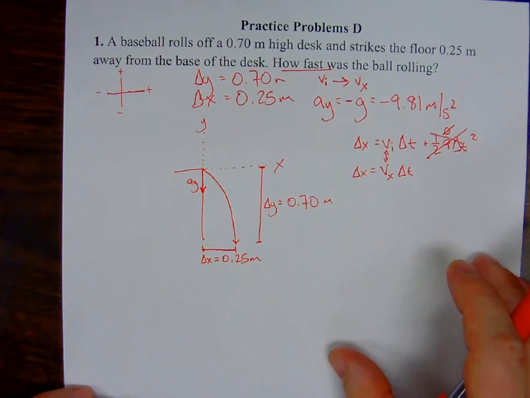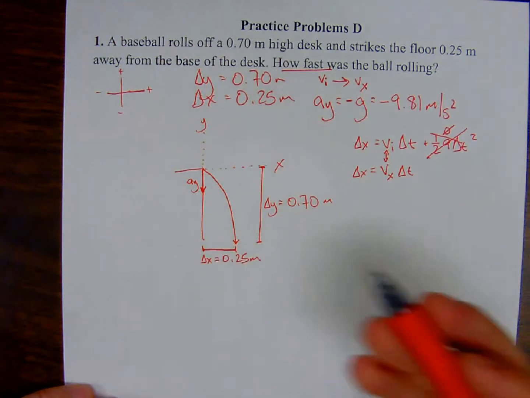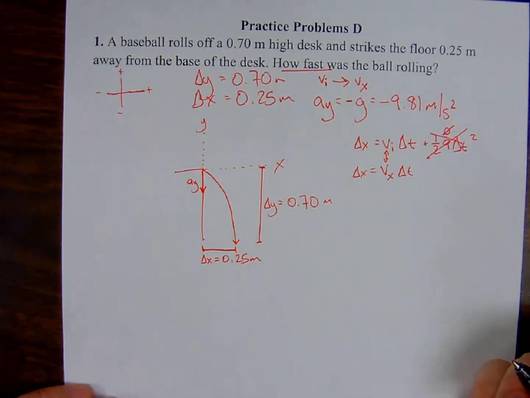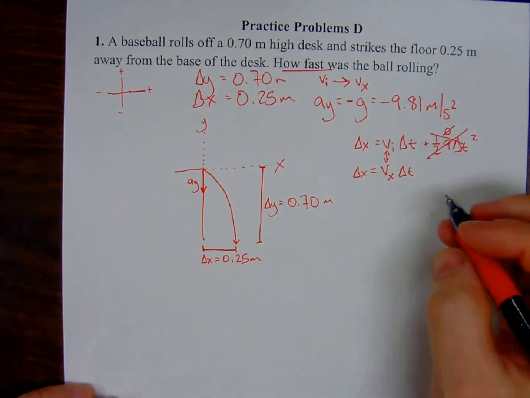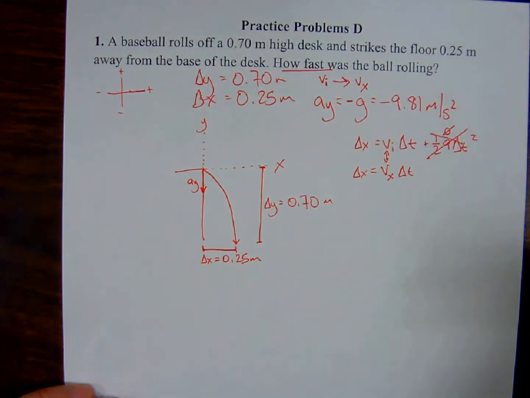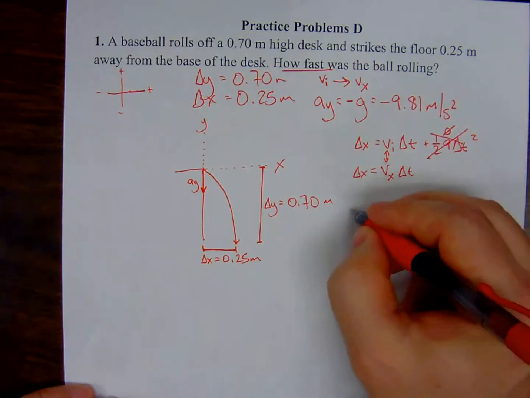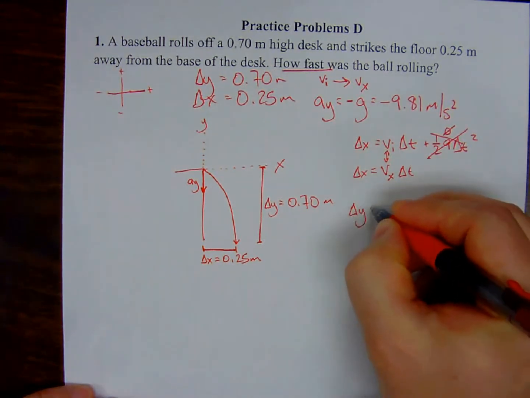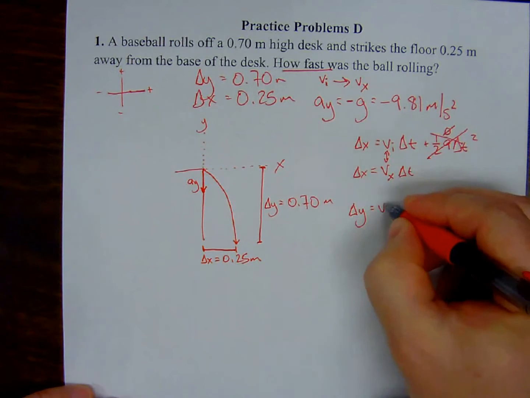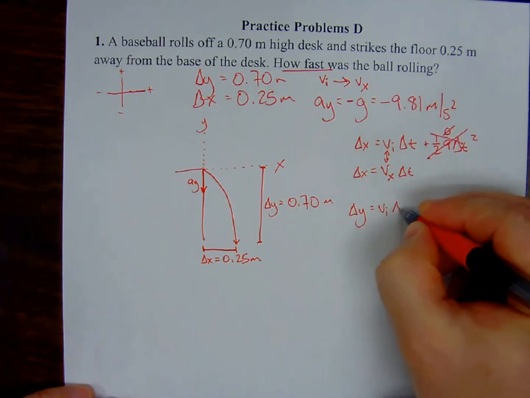But we can do the same thing in the y direction. We can use the exact same kinematic equation to describe motion in the y direction. But as the ball was rolling across the desk, there's 0 movement in the y direction.